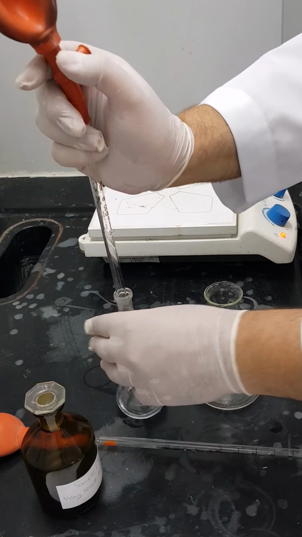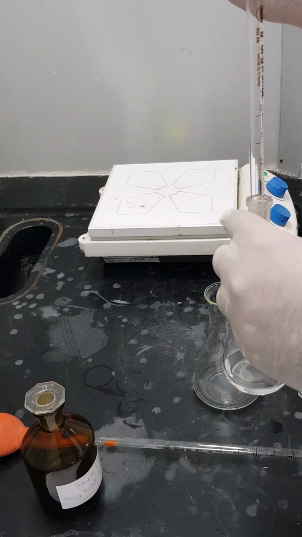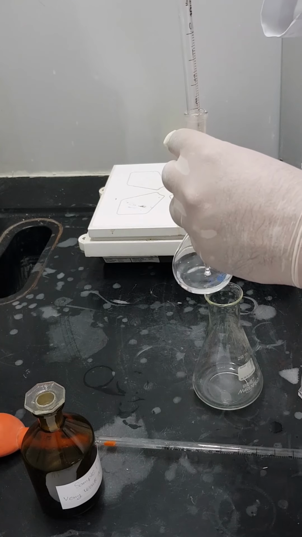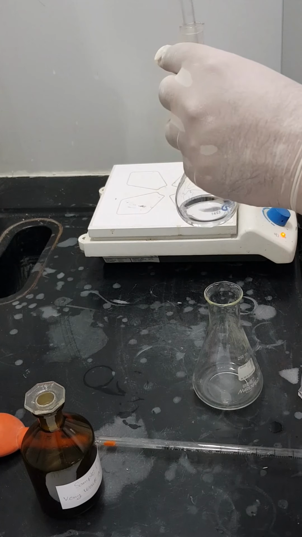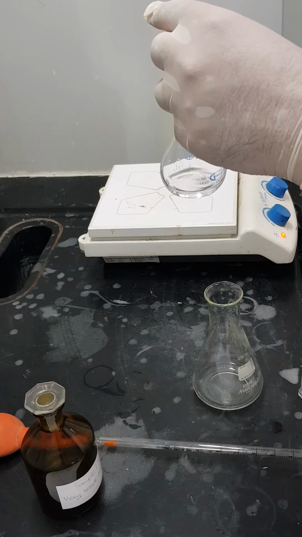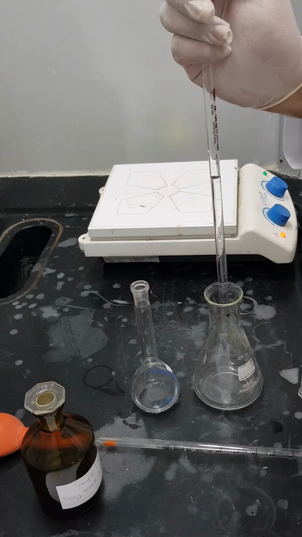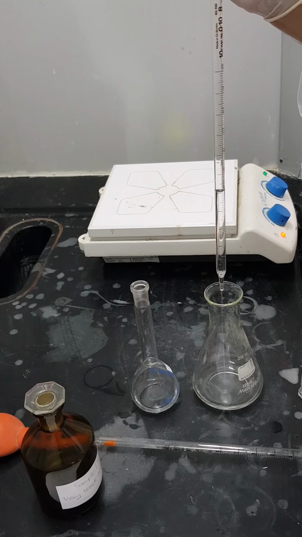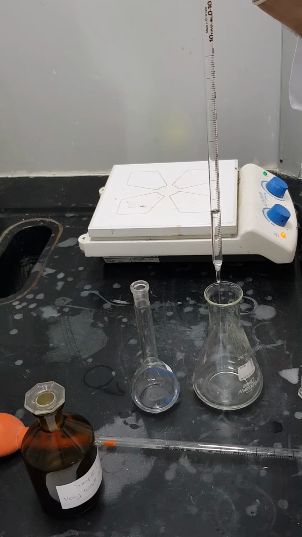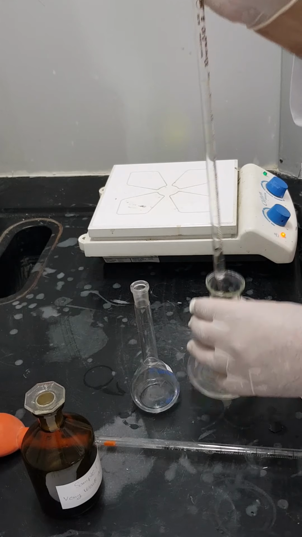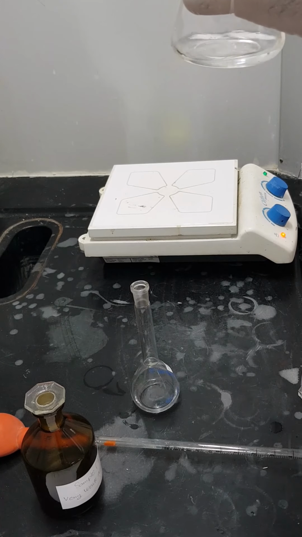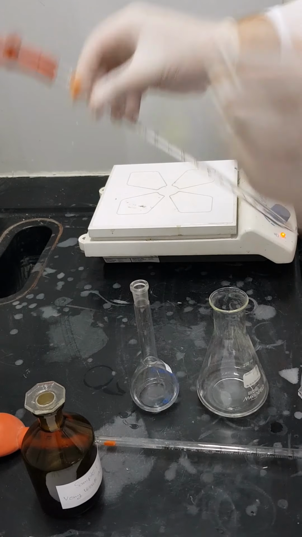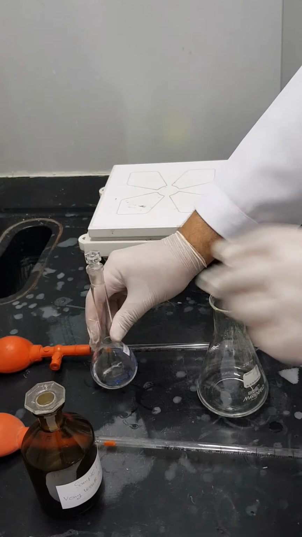Now I'm going to take the second 10 ml of sodium hydroxide solution. I have to remove the bubble first, so it will suck more quickly. Now the meniscus is well adjusted. So now I'm transferring the second 10 ml to the conical flask. Okay, so now I will return the remaining amount to the sodium hydroxide volumetric flask.